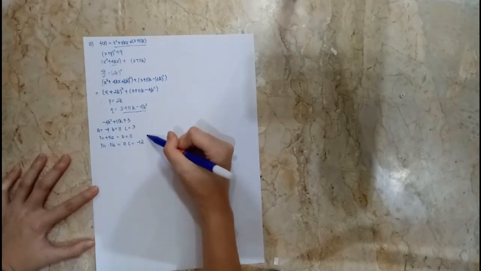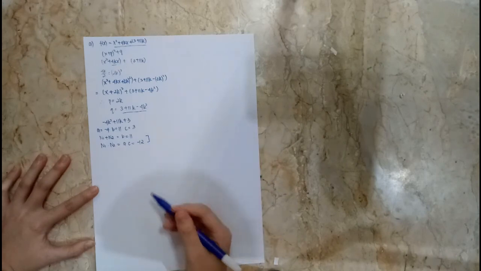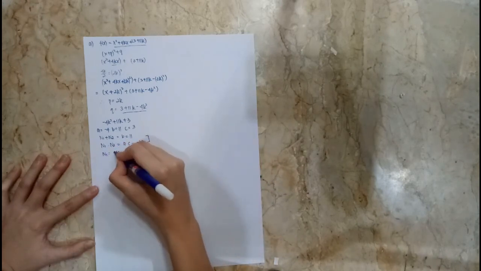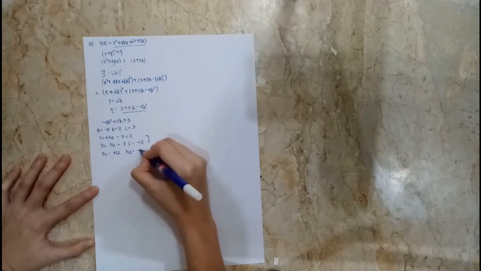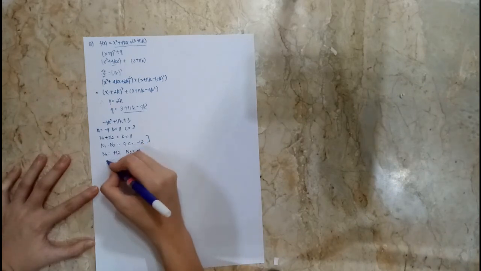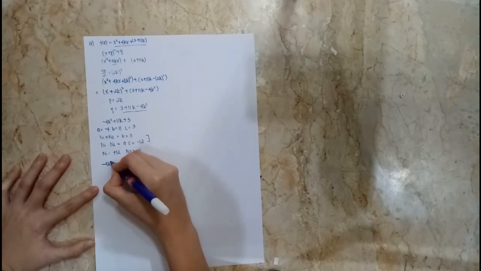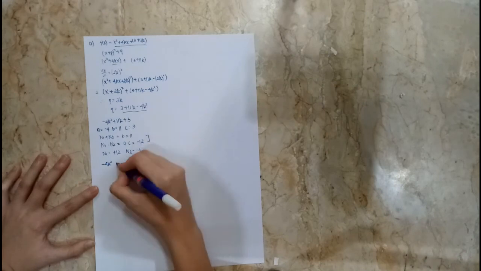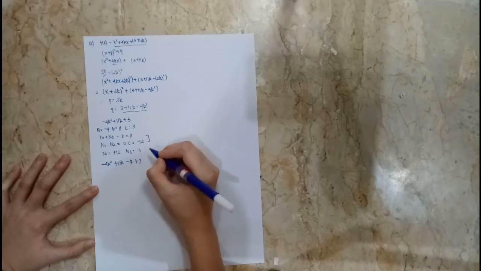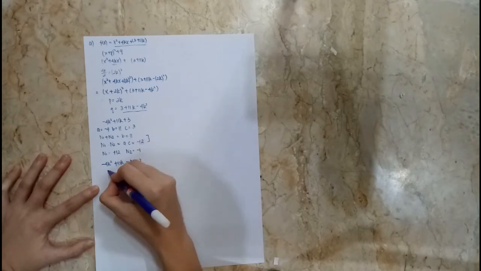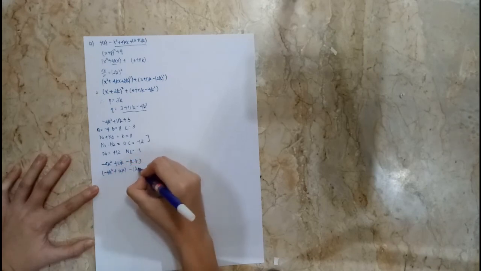The two numbers that will fulfill these two conditions are +12 and -1. So we can rewrite the equation as -4k squared plus 12k minus k plus 3. And we group this into two groups.